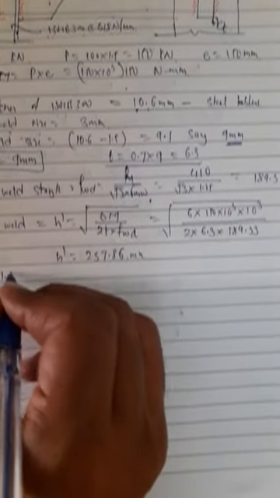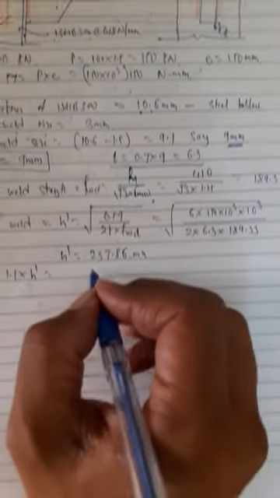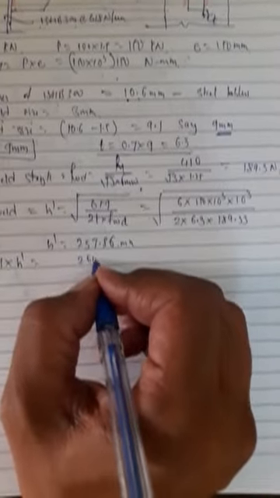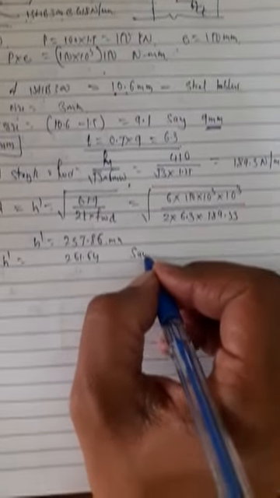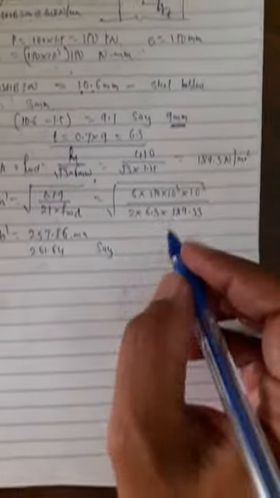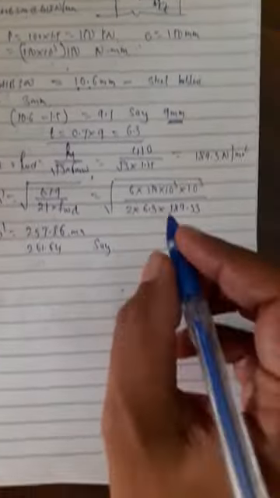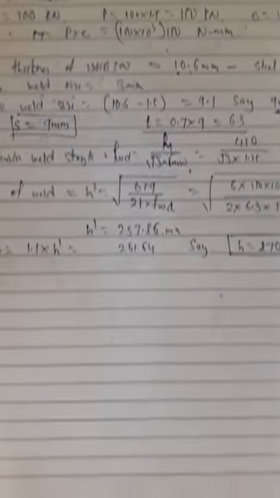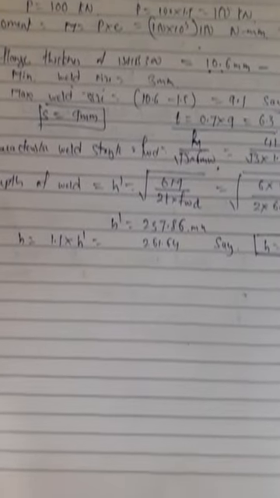H is equal to 1.1 into H dash, so that I get it as 261.64, say I am going to round it off to next round figure. Say H is equal to 270 mm. Actually design problem completes here. I know the thickness of the weld required, and I know height of the weld required, but I have to ensure that stress in the farthest point, critical point of the weld, should be less than characteristic strength.